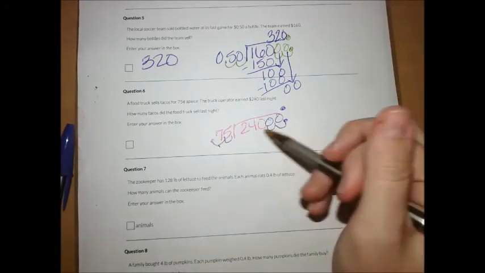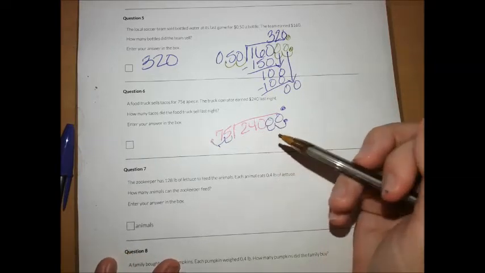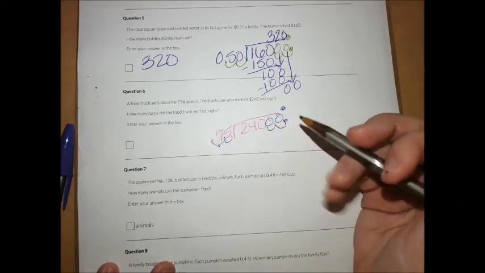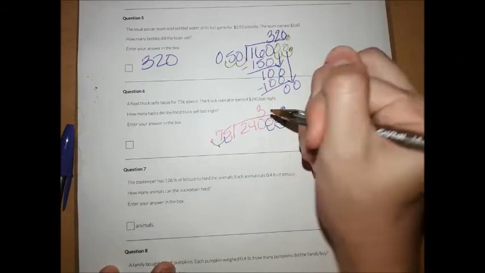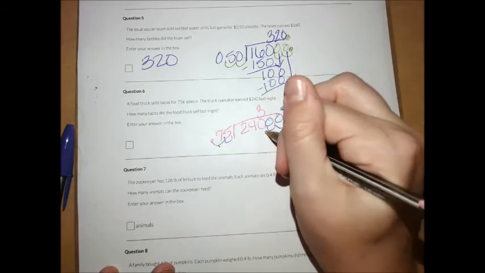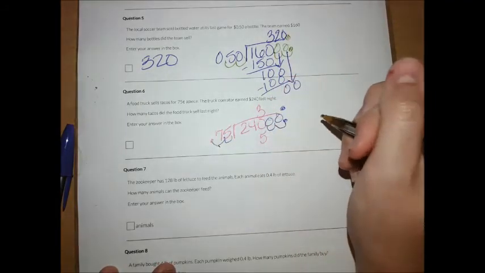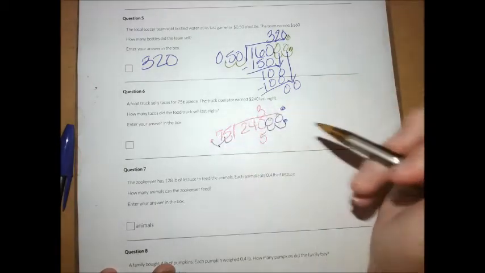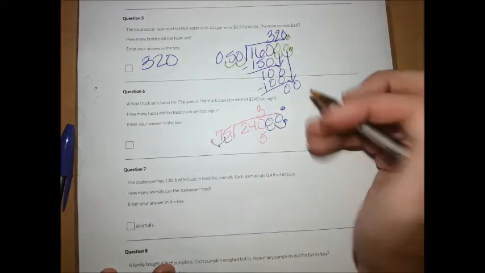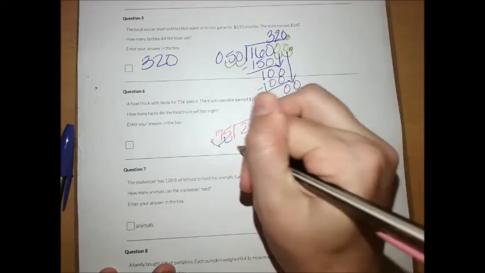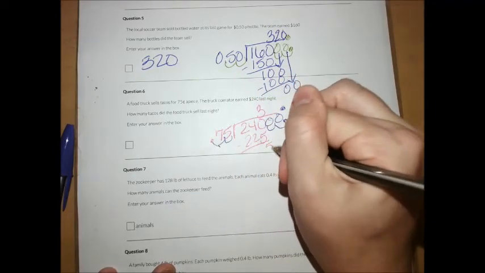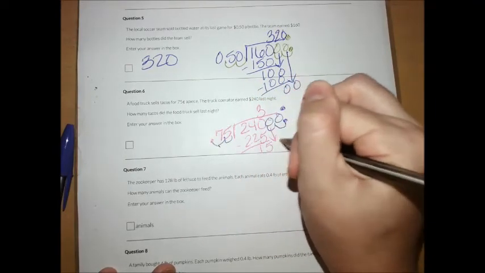Okay, so 75 can't go into 24, but 75 can go into 240. Okay, let's try 3 times. 3 times 5 is 15. Carry a 1. 3 times 7 is 21, plus 1 is 22. When we subtract, we do get 15.